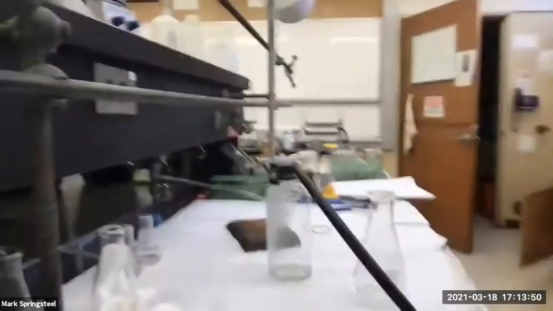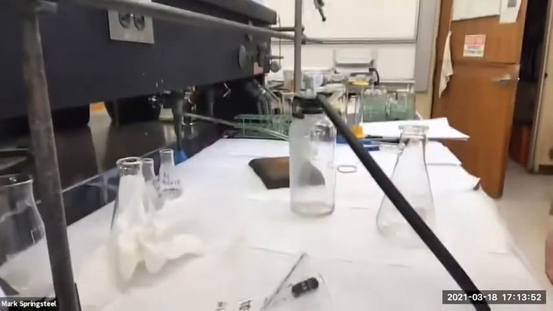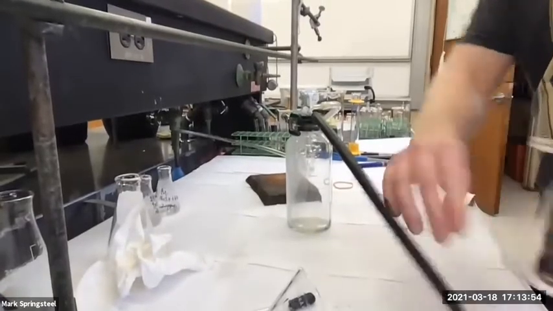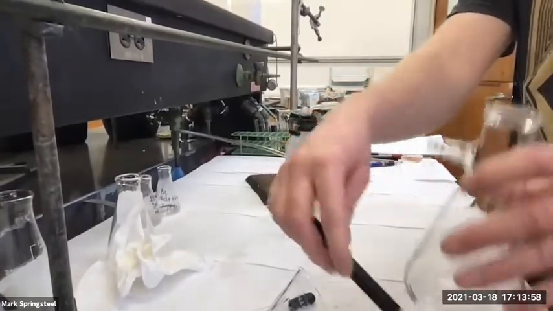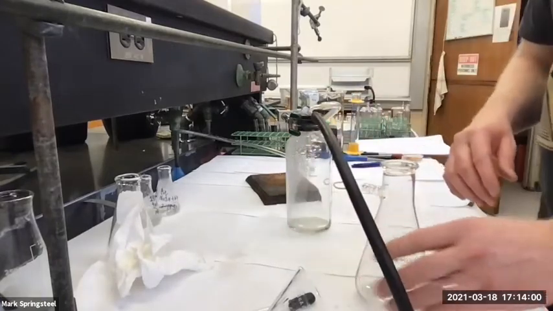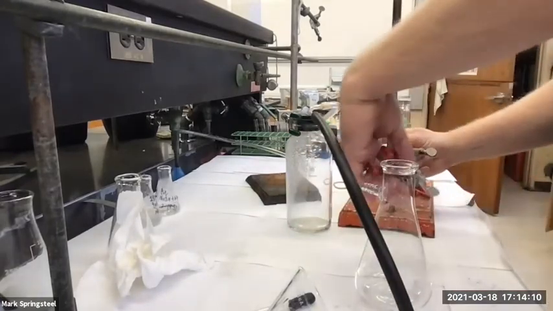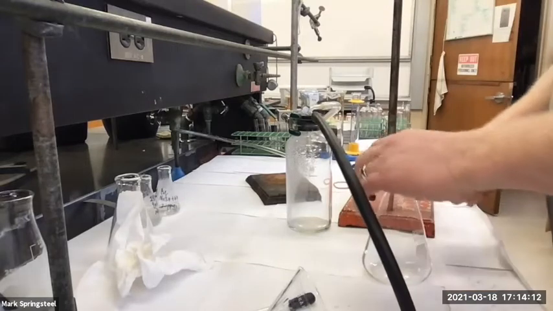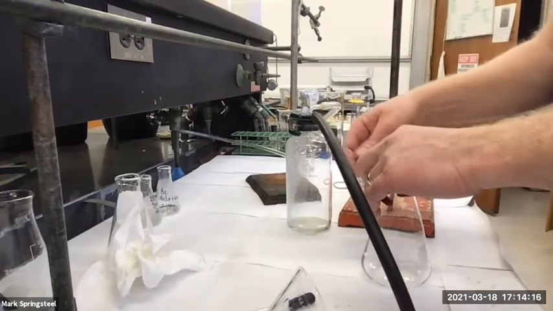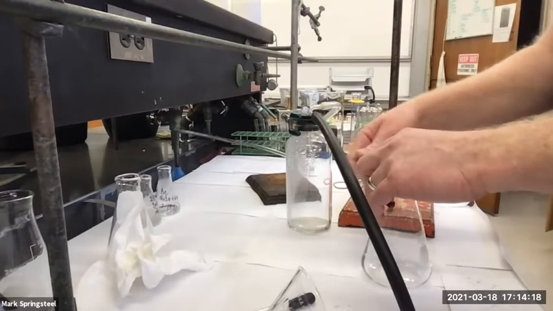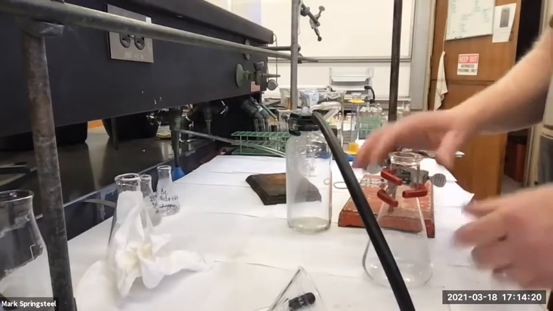Okay, so let me move this over. This is going to be a good view for us. That's looking pretty good. So this filter flask, I'm going to hook it to this hose here, but I don't want to do it until I've got it clamped because these things fall over so easily. Okay, I got a good grip on it.